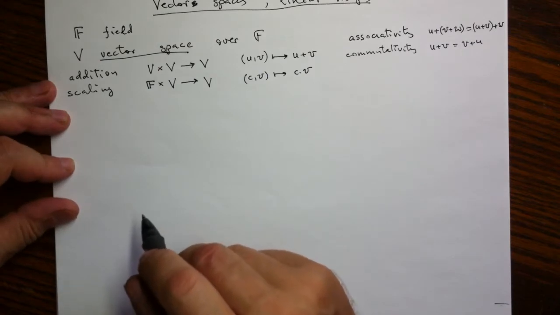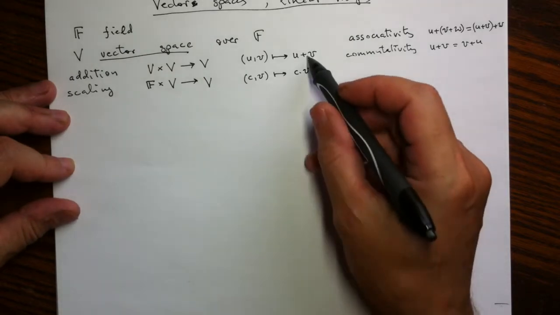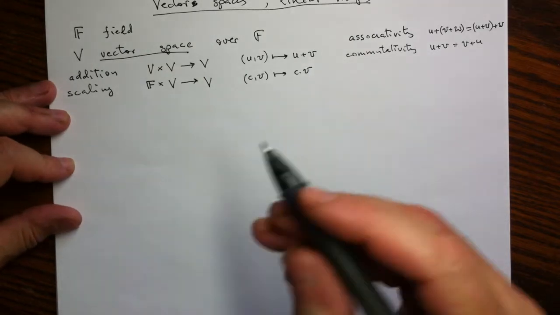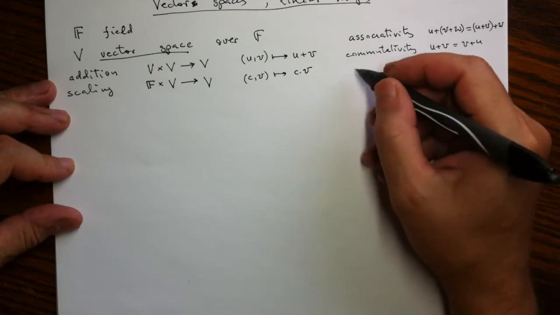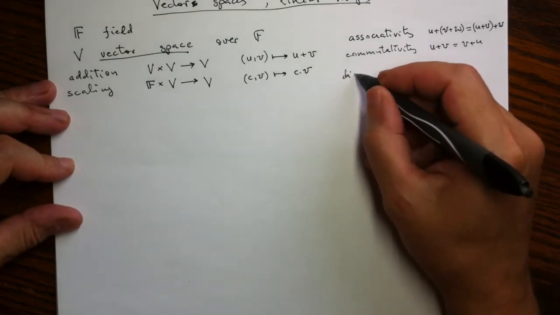The next two properties are about the two operations simultaneously, linking them together. They are colloquially called the distributivity property.